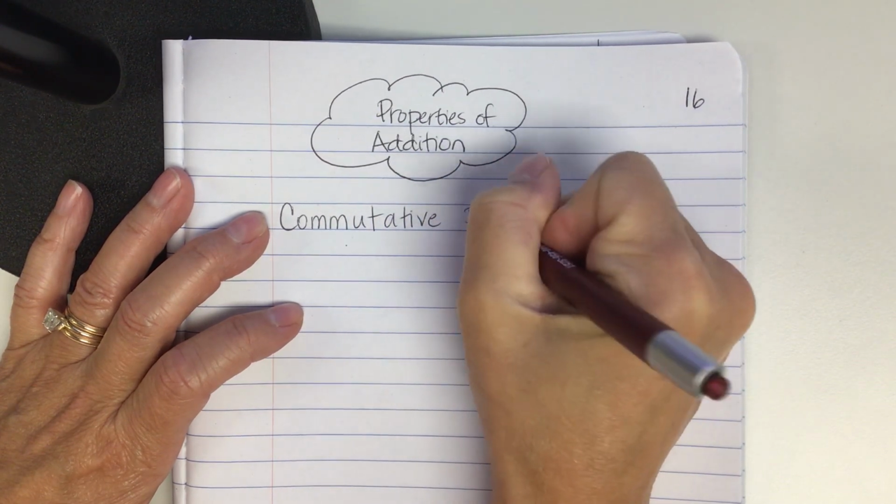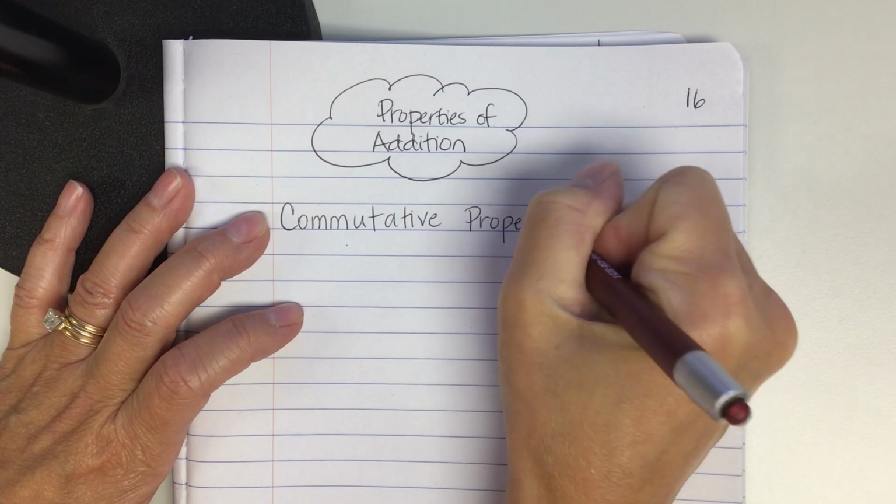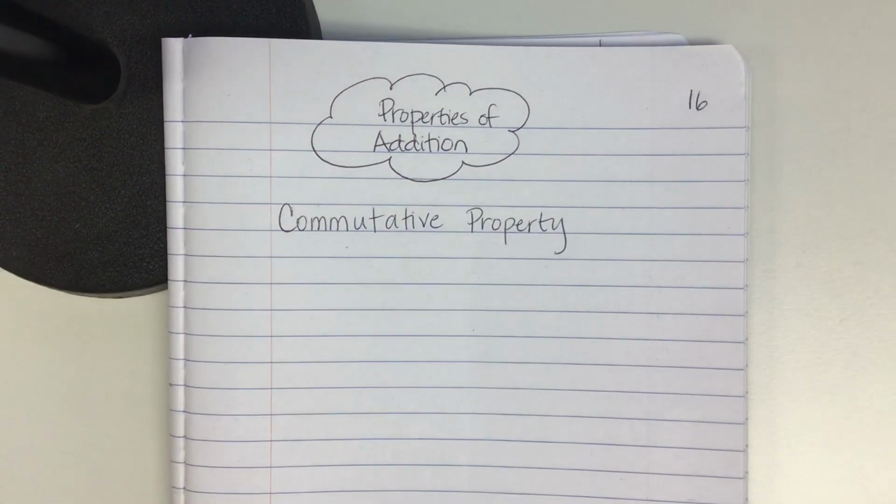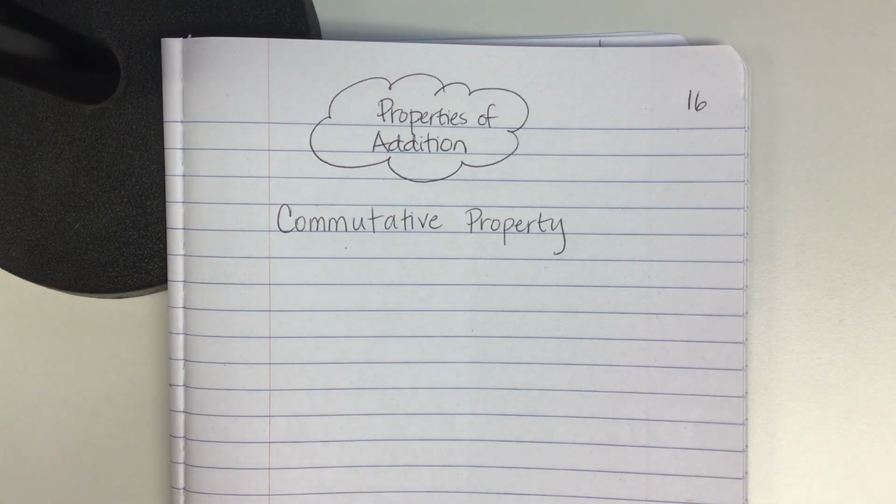C-O-M-M-U-T-A-T-I-V-E property. This is one that you've actually already used, you just never called it that. And technically right now, I don't really care if you know the name of it. I just want you to understand it and how it's used. We use it already when we played a review game a couple of weeks ago, and some other things. So I know that you know this rule, but it's just making sure you remember it, or making sure you remember that it's always an option.